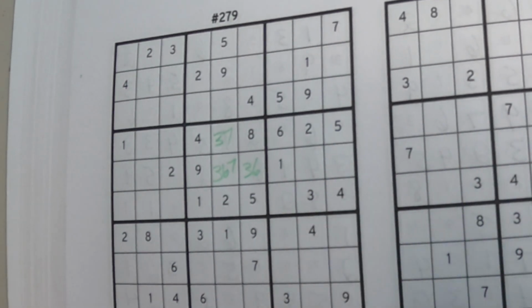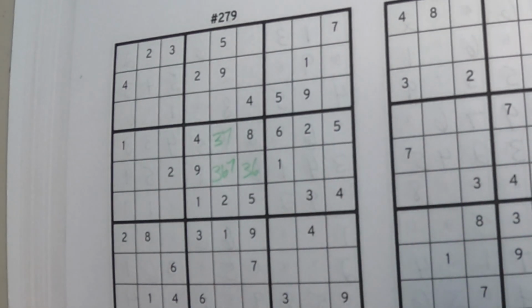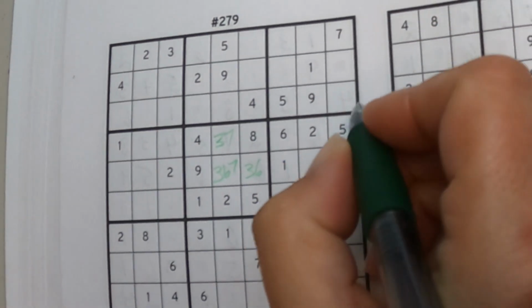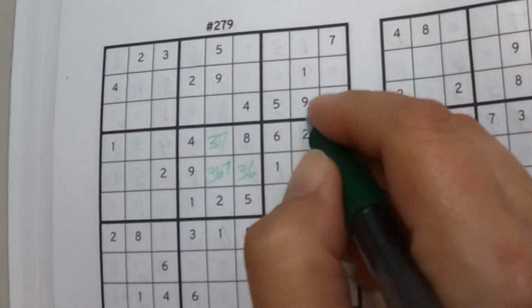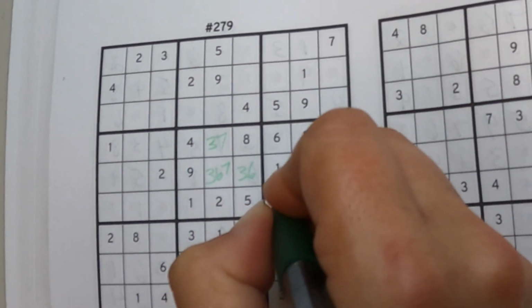For this box, we're missing 7, 8, and 9. We've got a 7 and 9 here, so this is our 8. 9 here makes this our 7, 9.